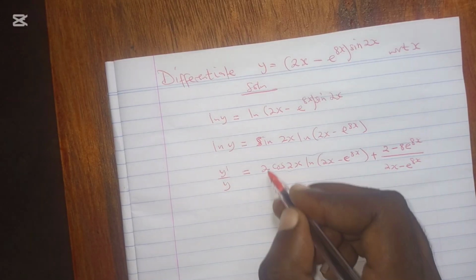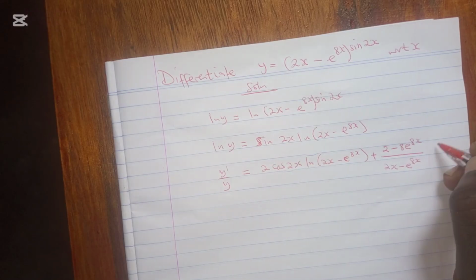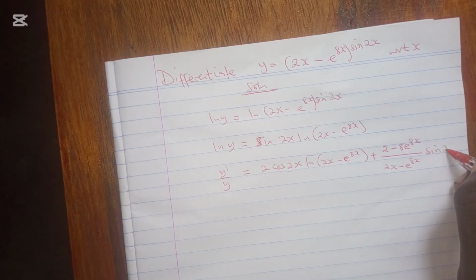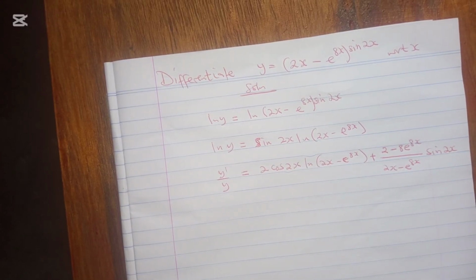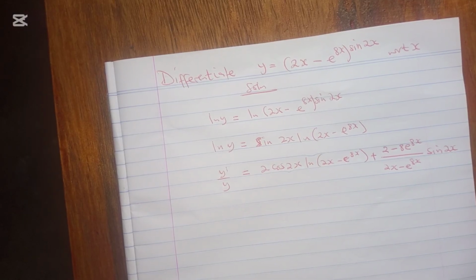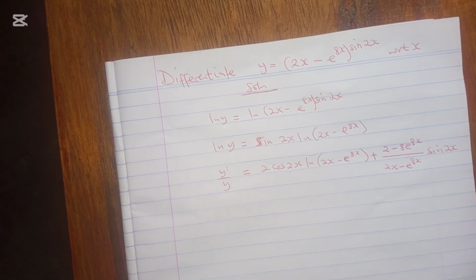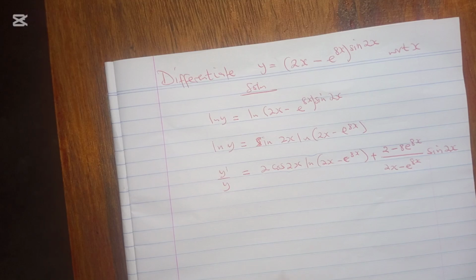Then we're going to multiply with this first function, sine 2x, something like that. Now if you simplify this, you're going to get the following. So after some simplification, you can find the following.